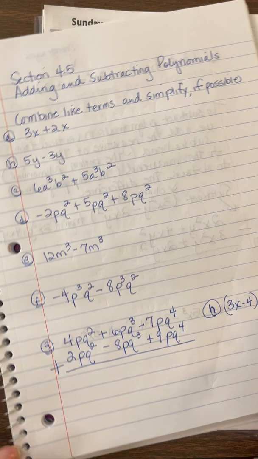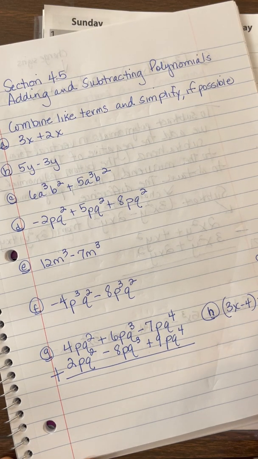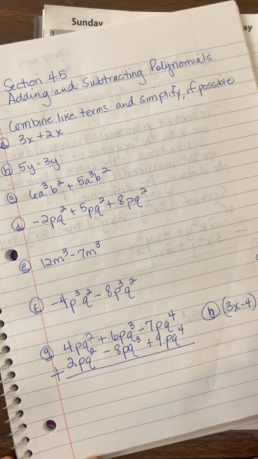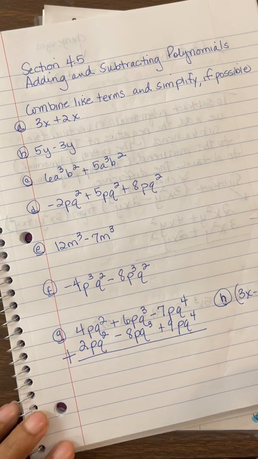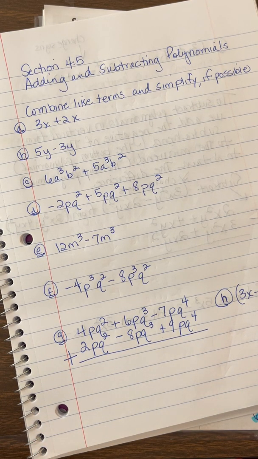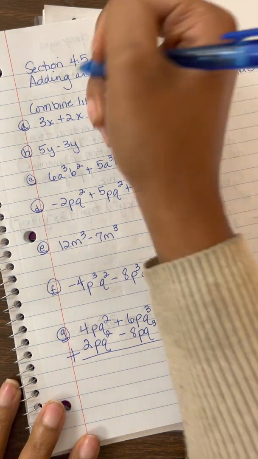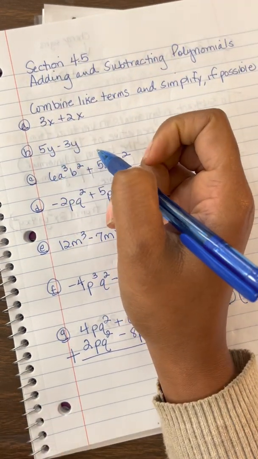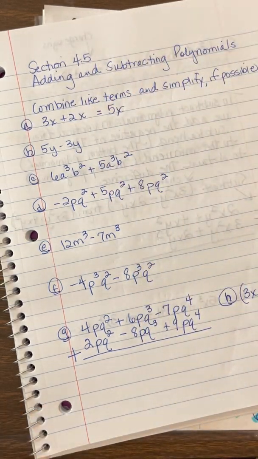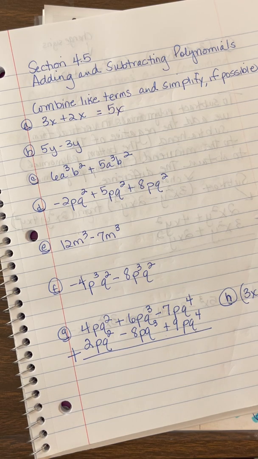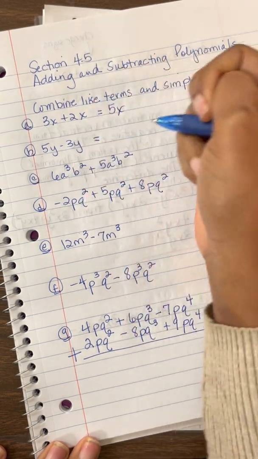This is section 4.5 for my Math 100 students, adding and subtracting polynomials. The first set we're going to do is combine like terms and simplify if possible. So if we have 3x plus 2x, we have 5x. 3 plus 2 is 5. It's kind of like you keep the common denominator almost. The next one, combining like terms.